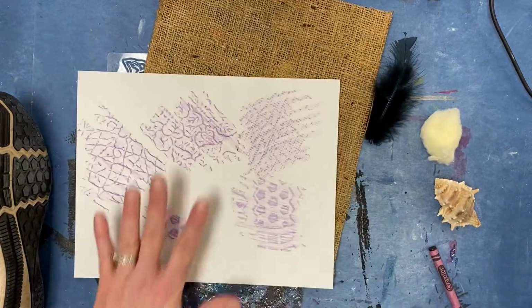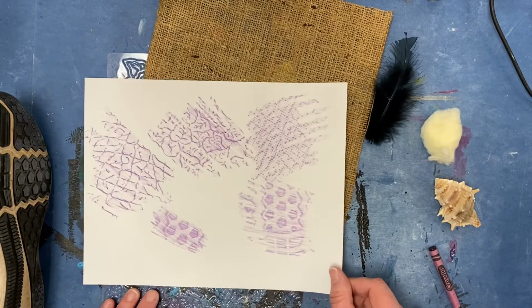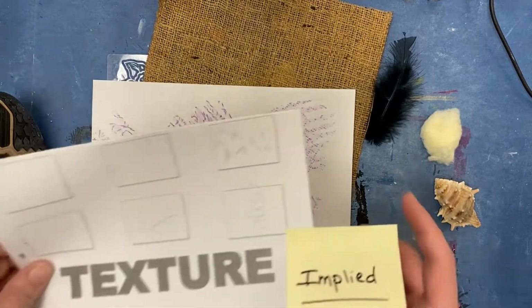So go ahead and give that a shot and try doing some rubbings with a crayon, or draw it with pencil on your own.